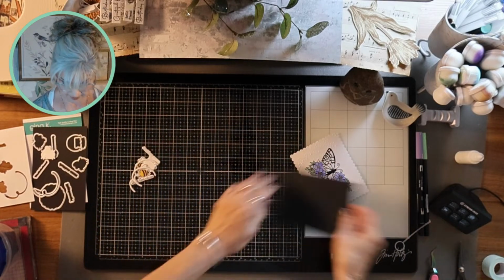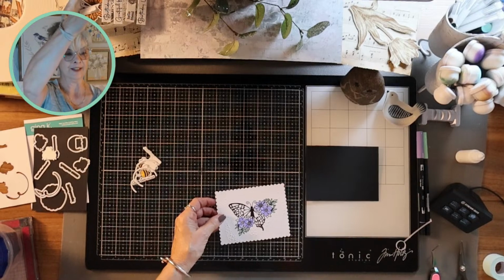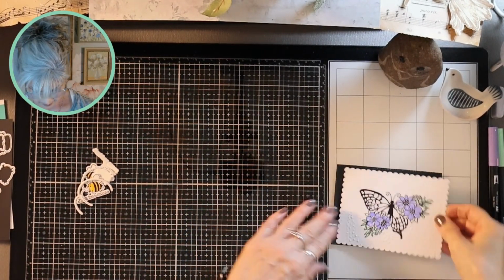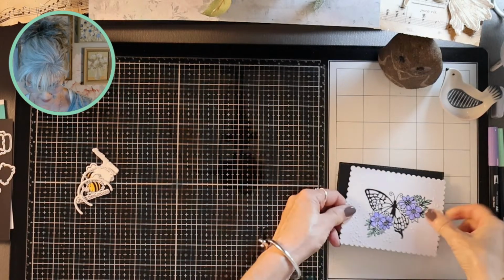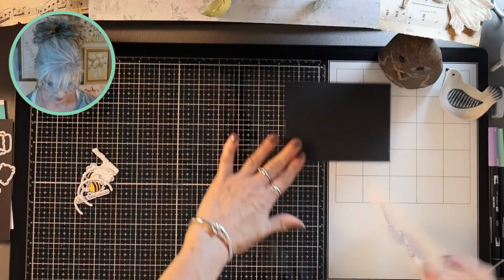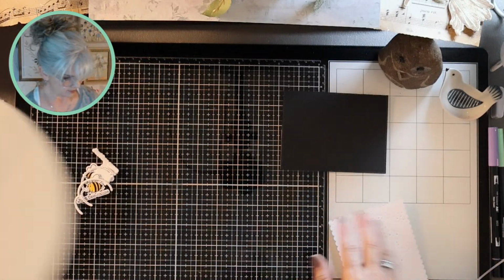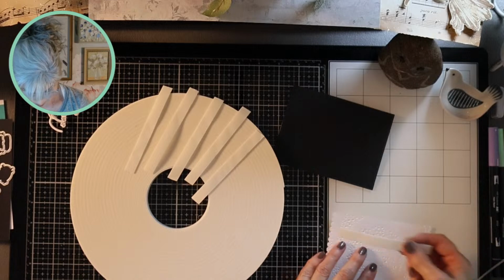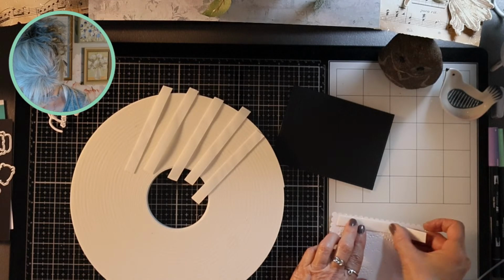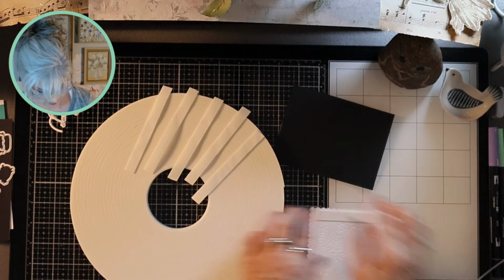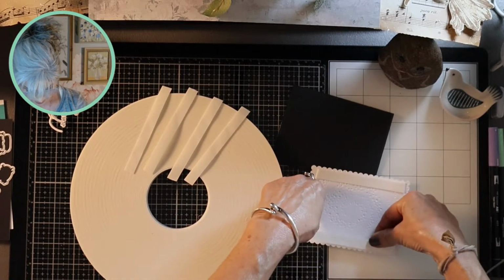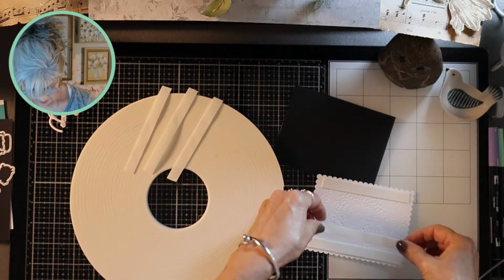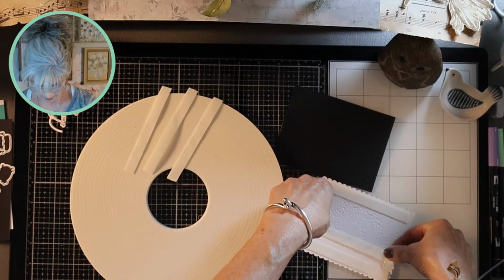Now let's go ahead and piece this thing together. I'm going to zoom back in. And let's pop this up, I think. I want to pop this up. So I do have some pre-cut foam tape. And we're just going to put it on the back of this. Okay, we'll do one on each end. And then we'll probably put three more. I want it to lay really flat.